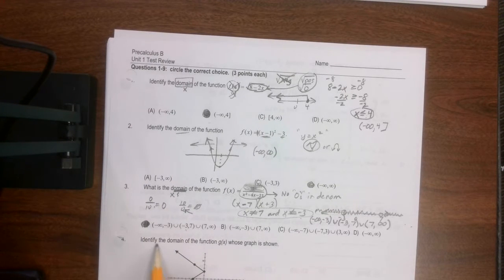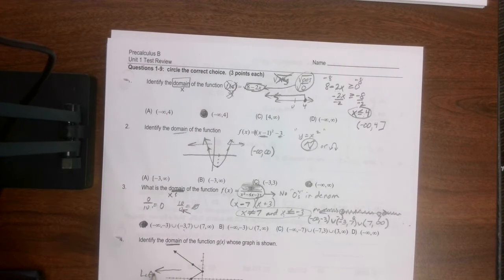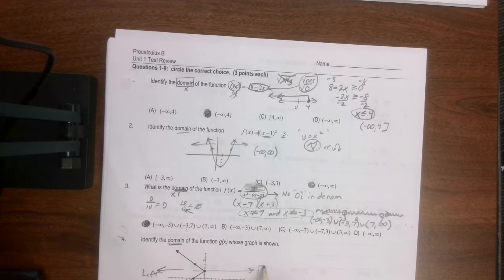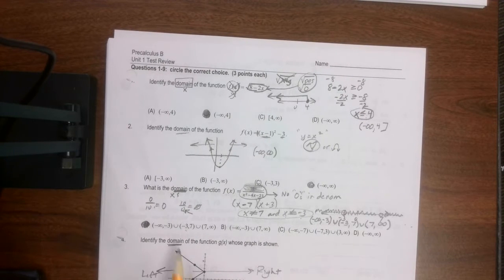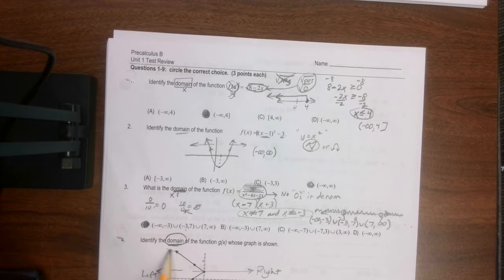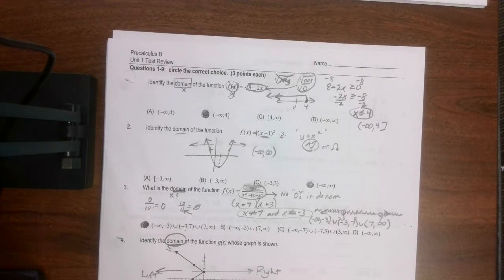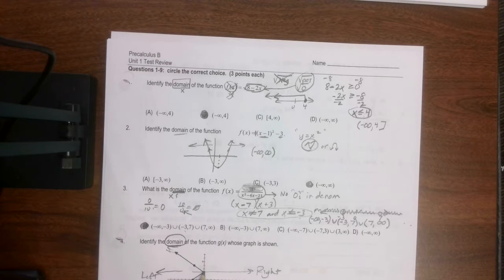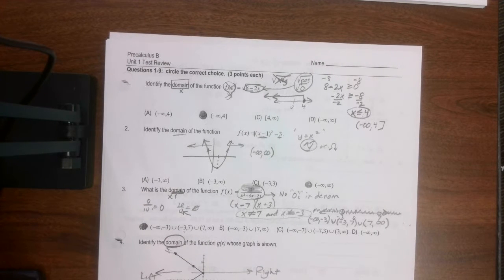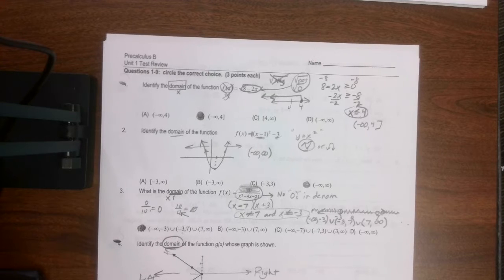All right, let's go on to this one. It says identify the domain. Again, it's asking how far to the left does it go, and how far to the right does it go. So this one's not too bad. Obviously, it's going to go to the left forever, so it's going to be -infinity. How far to the right does it go? Well, it gets to the y-axis. In other words, it gets to x is 0. But it does get there. It's right on the y-axis, so x is 0, so it's a bracket. So -infinity all the way to 0 would be letter C.